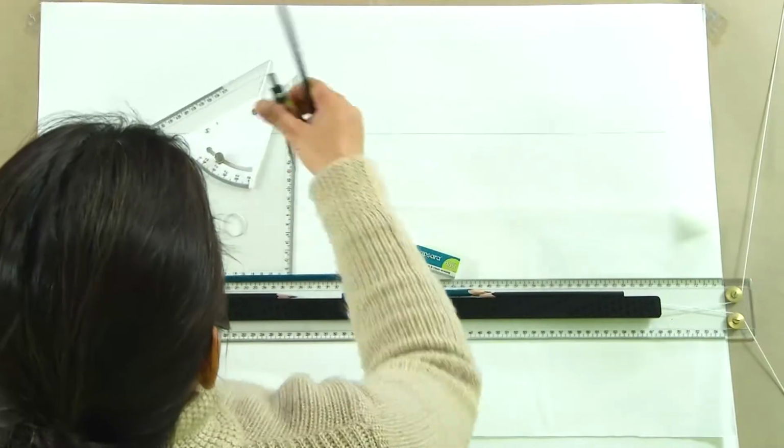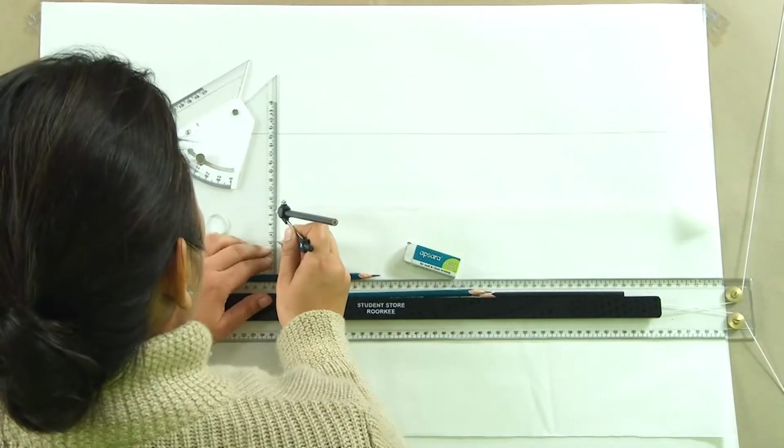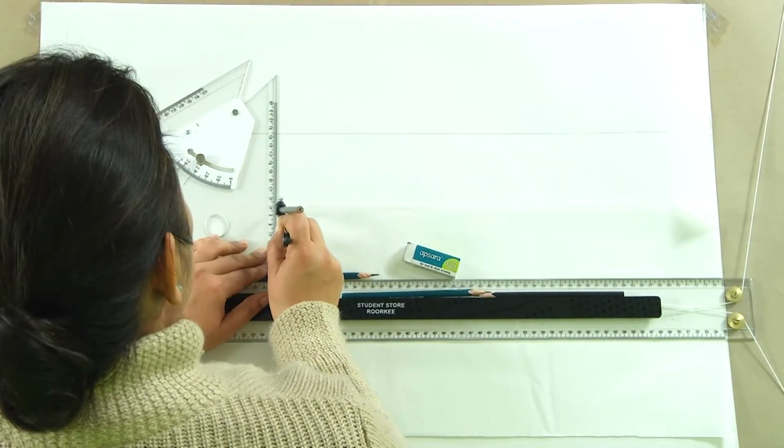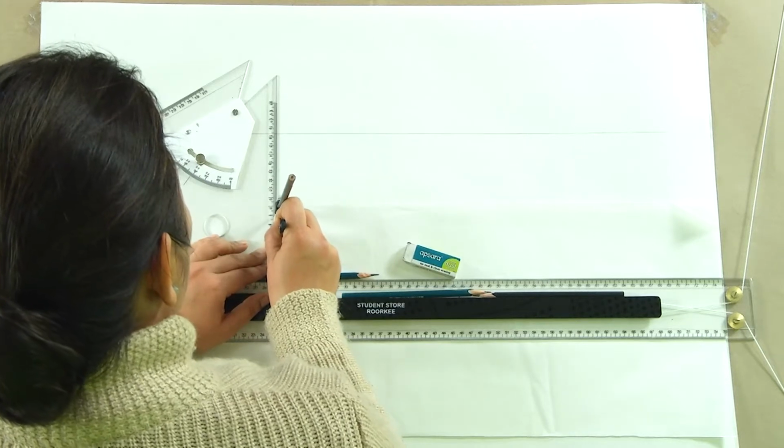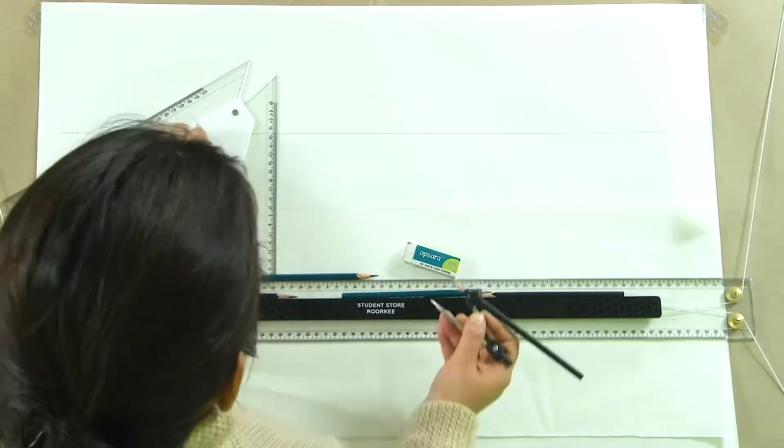Here I am assuming that the sphere has a radius of 3 centimeters. Let us assume the first condition, that the sphere is kept on the HP and has its center 5 centimeters in front of VP.